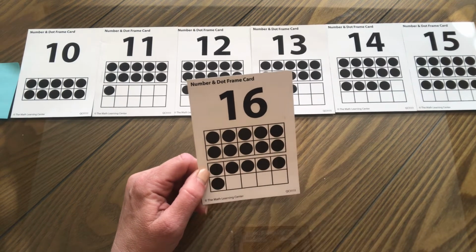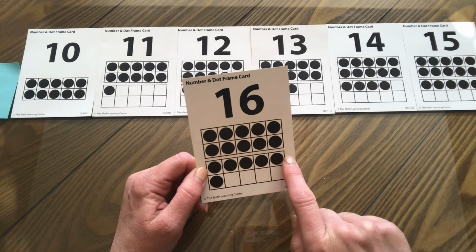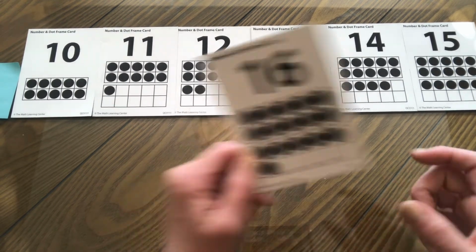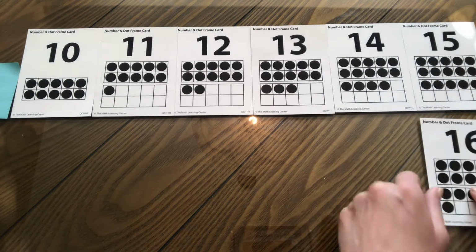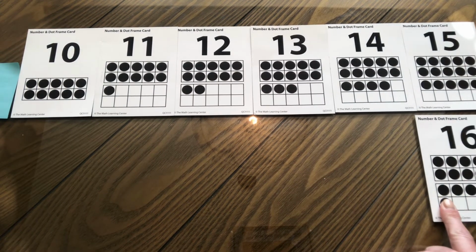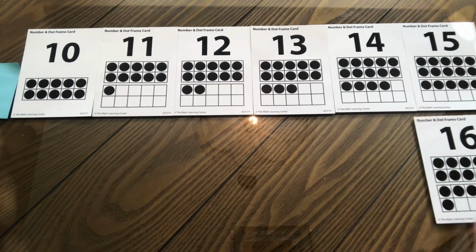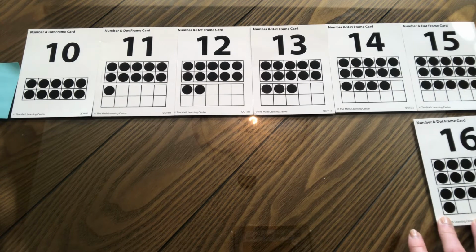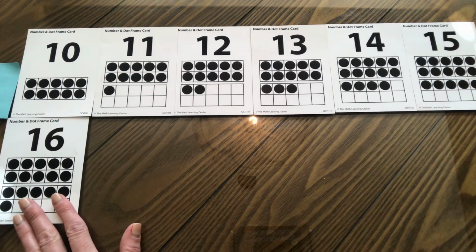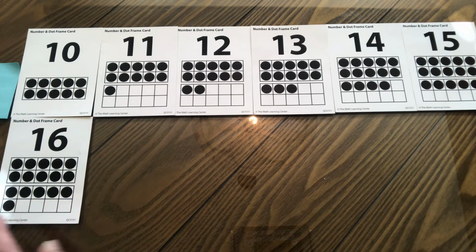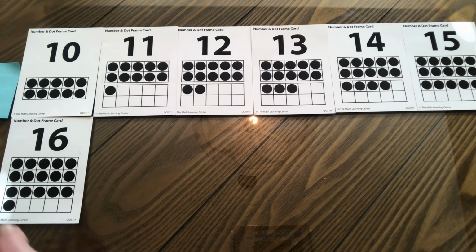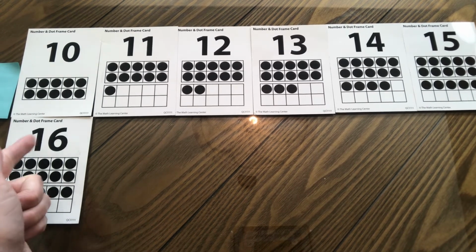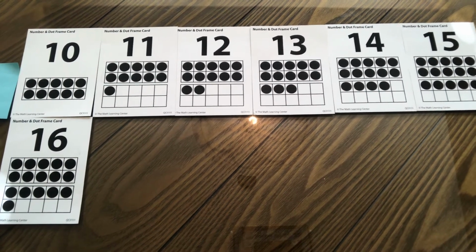I see a 10 frame that's full. I see a 5 frame that's full. And look, one more dot. Let's check it out. If I cover this up, will I have a 10 frame and a 5 frame? I will, which means 10, 6 comes next after 10, 5, because it has one more dot. Now, we don't call this number 10, 6. We think about it as 10 and 6, a 10 rod and 6 ones, but we call it 16.